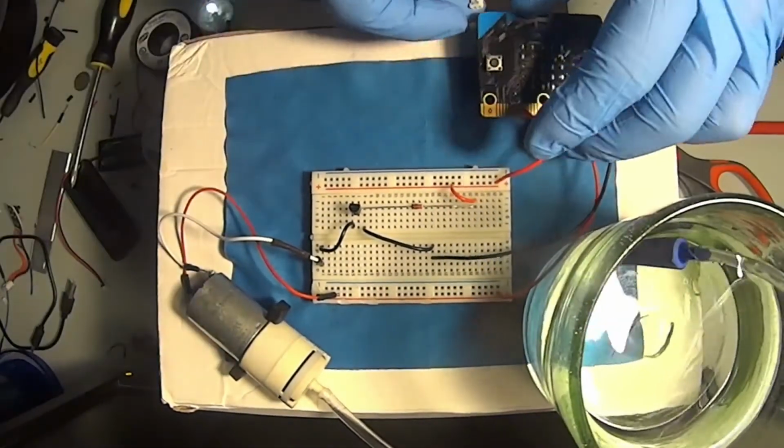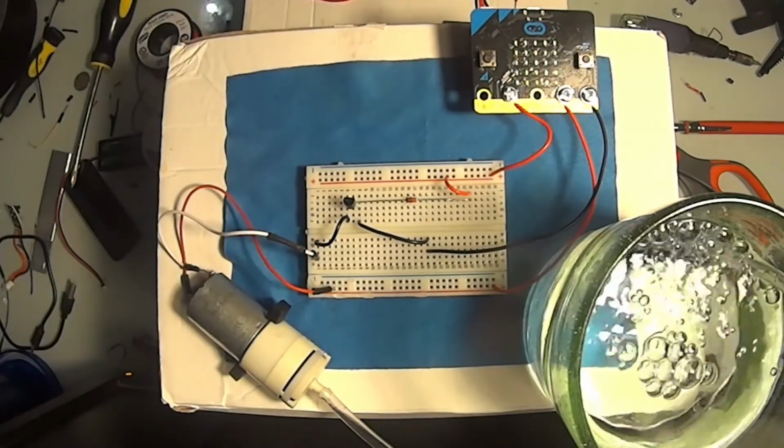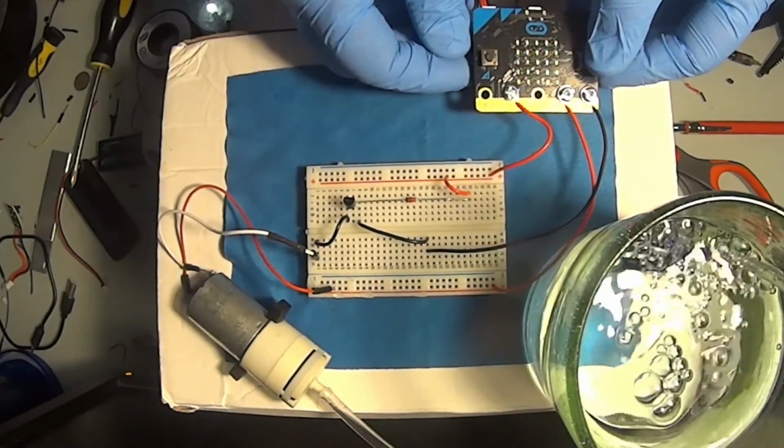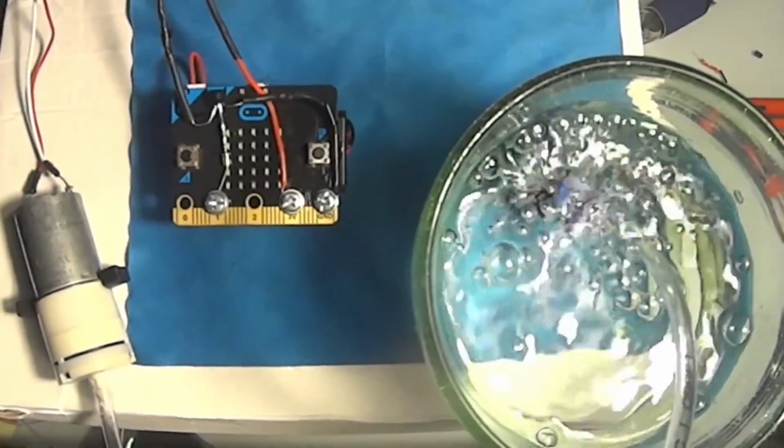Power on the micro:bit. The micro:bit will turn on the pump and begin the timer. Press button A to manually start the pump. Button B will stop the pump. The wiring can also be soldered together to avoid using a breadboard.